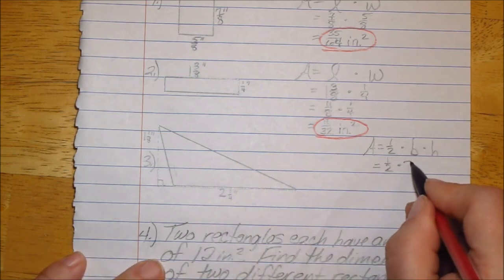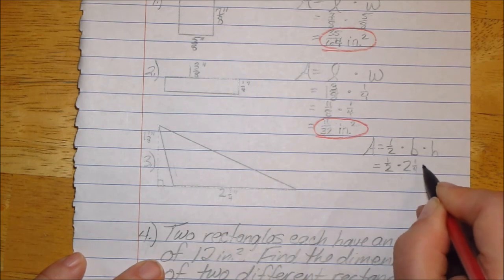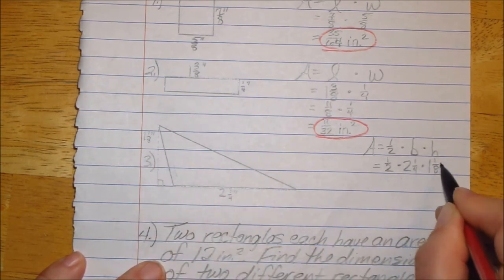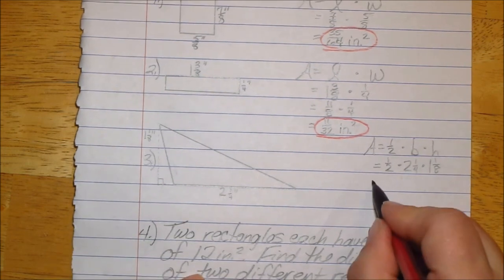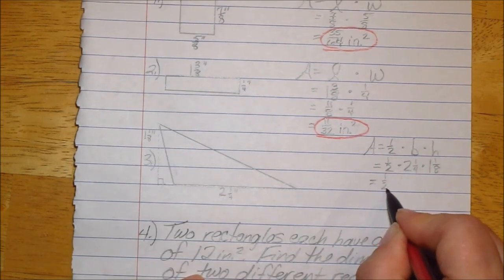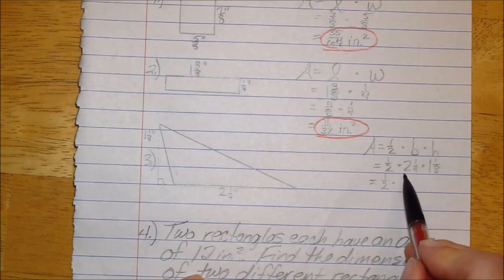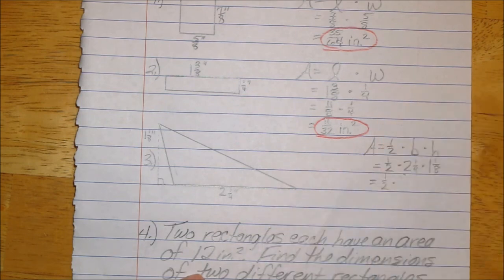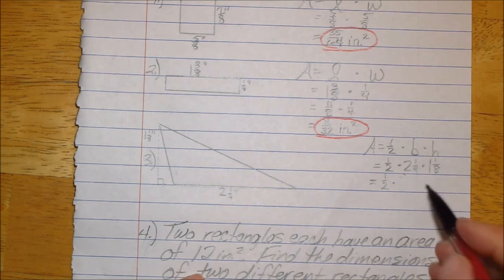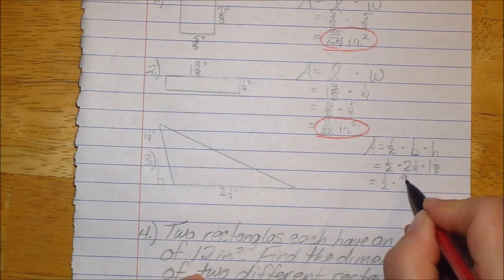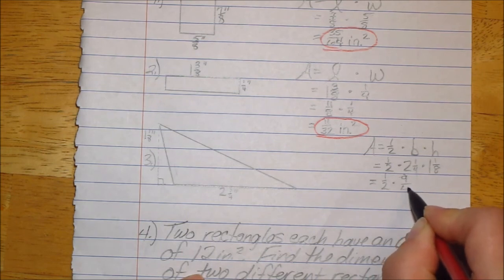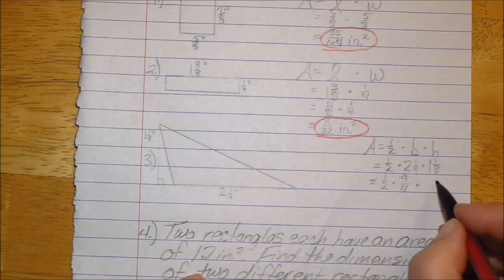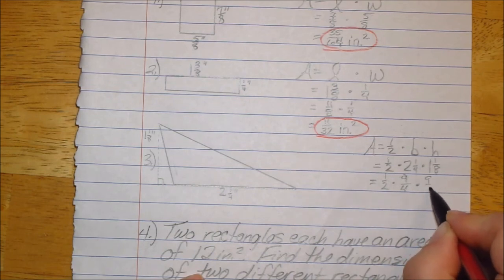Base is 2 1/4. Height is 1 1/8. Now to multiply these fractions, I have to turn my mixed numbers into improper fractions. So that means 4 times 2 is 8, plus 1 is 9. Whoops. Hang on while I get some more lead. Here we go. 9 over 4, you keep the denominator. 8 times 1 is 8, plus 1 is 9 over 8.